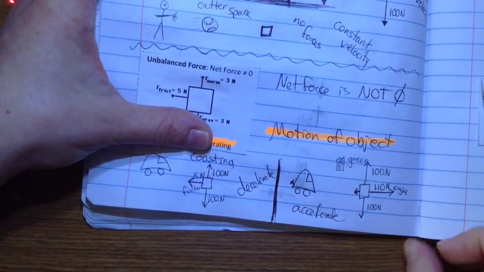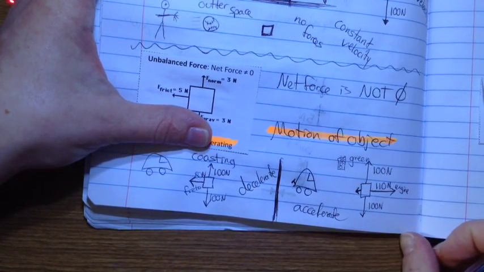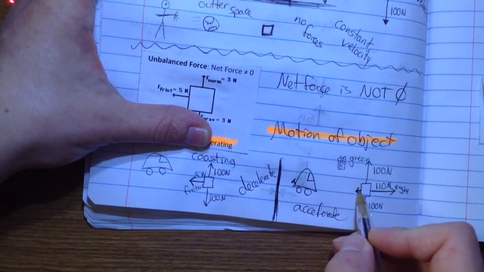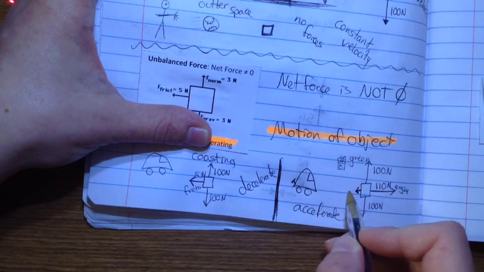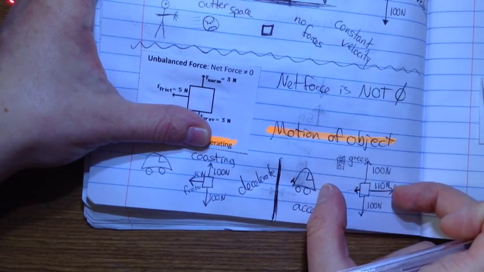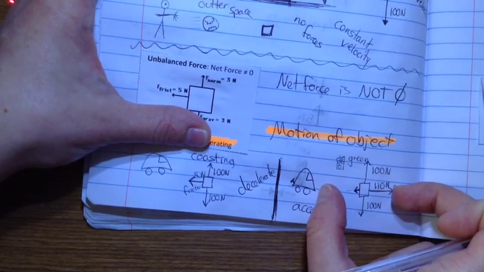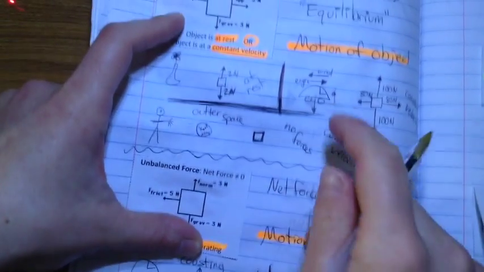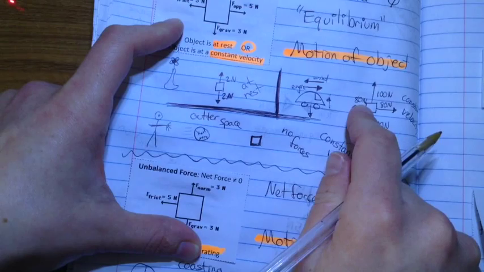You go faster and faster and faster. And as you go faster and faster, this friction is going to get bigger and bigger and bigger. Eventually, those two will be balanced out, and that's when you reach a constant velocity.